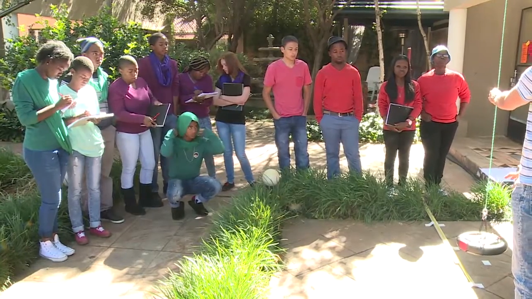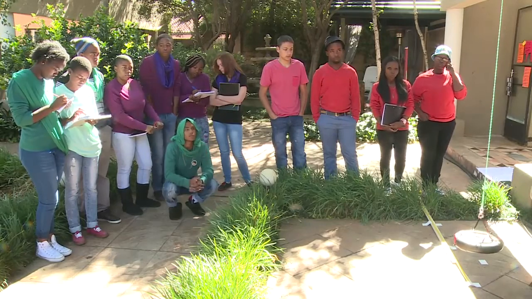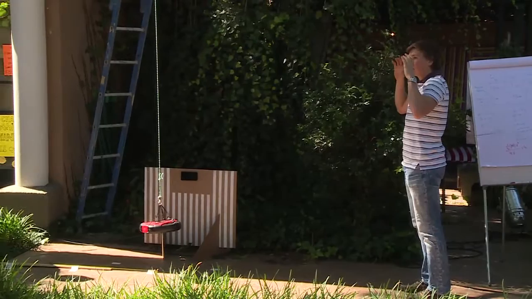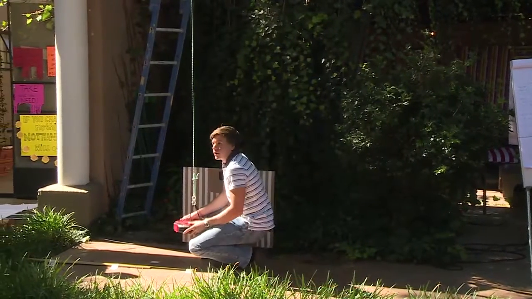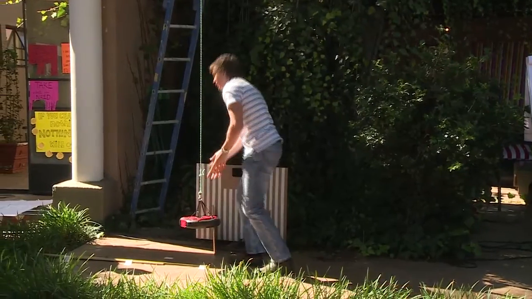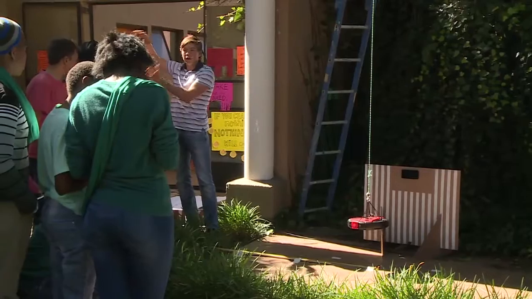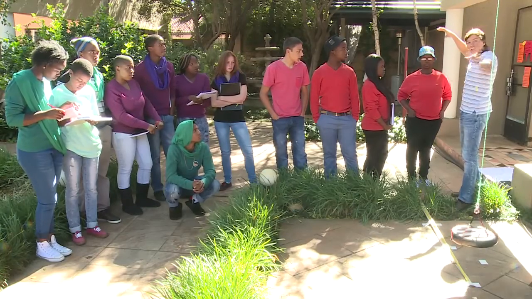This pendulum here, if I pull it up to a certain height, what have I given it? You've given it potential energy. It now swings down. At the bottom here, what does it have? Kinetic energy. It then swings back up, and what does it have here? Potential energy. Does it have any kinetic energy? Yes.